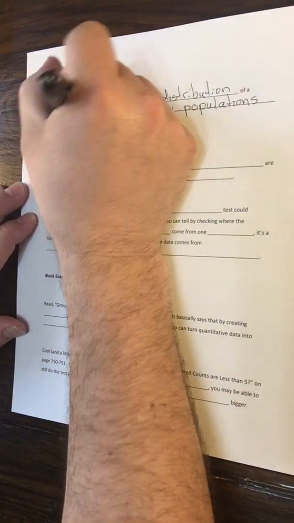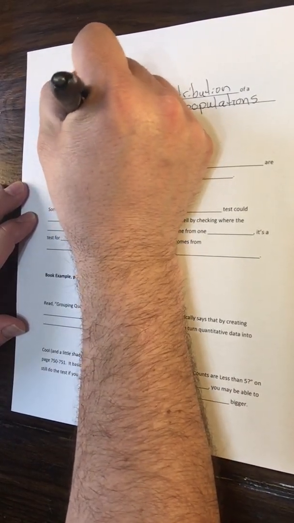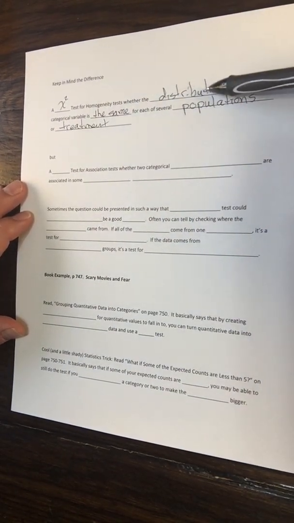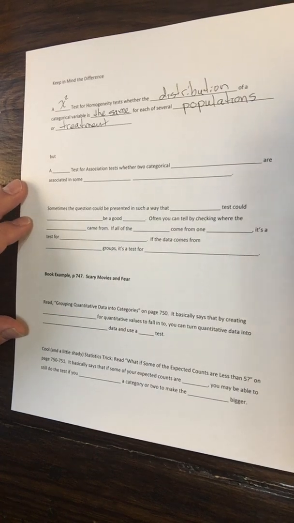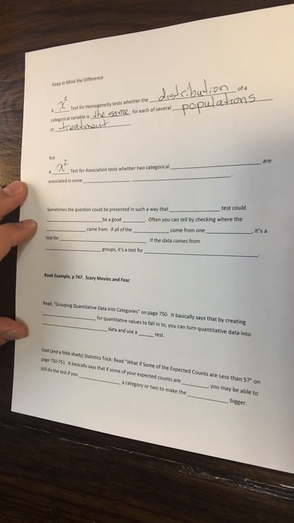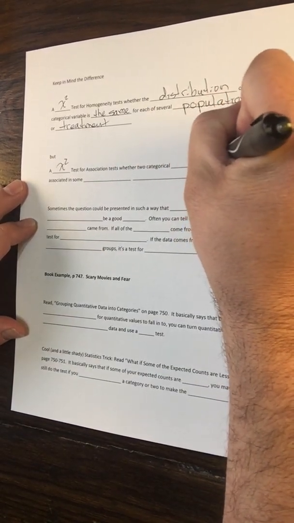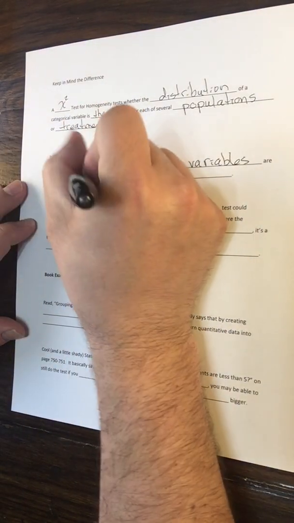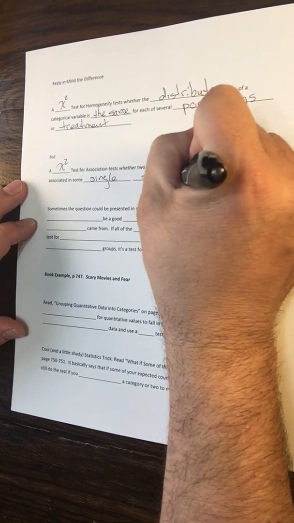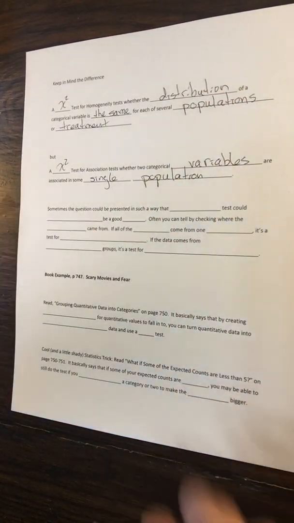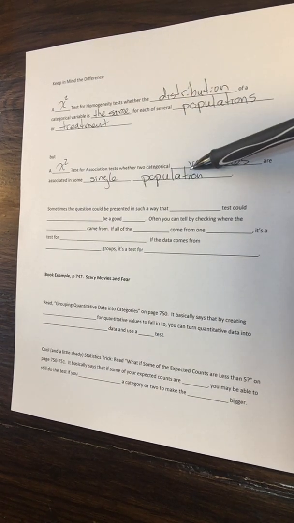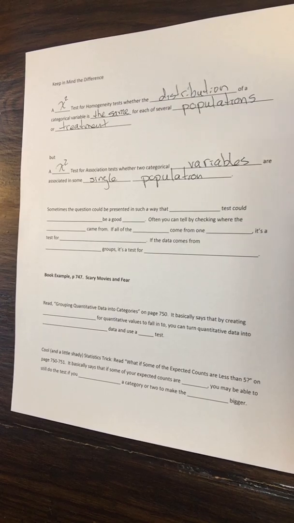Now we could also, if we were doing this with an experiment, say treatments as well, right? So if they were experimental treatments. But basically, are the distributions similar through the different populations? But a chi-squared test for association or independence, however you want to phrase it, tests whether two categorical variables are associated in some single population. Again, look at the information you're given. Was there one sample? It'll be this kind of thing. Were there multiple samples? It'll be this kind of thing. Chi-squared test for association, chi-squared test for homogeneity.